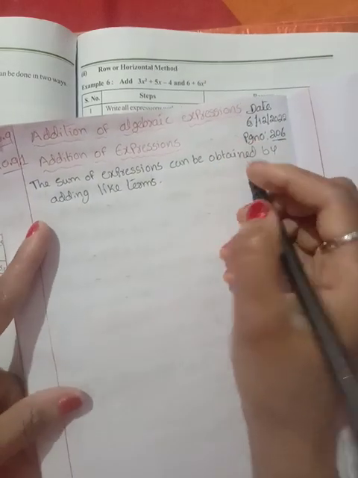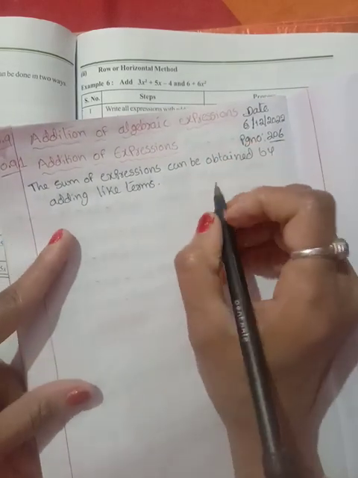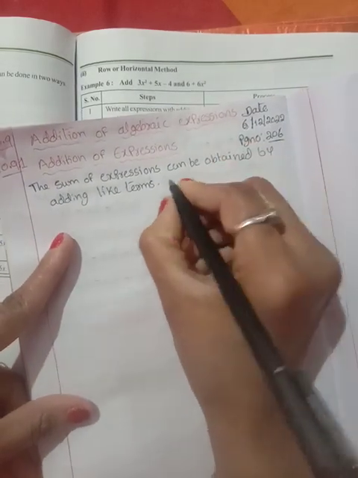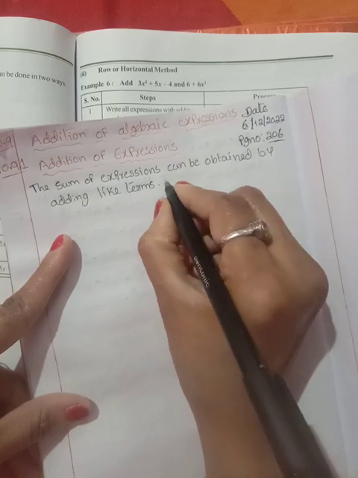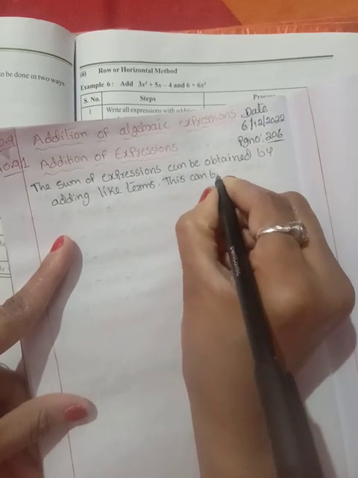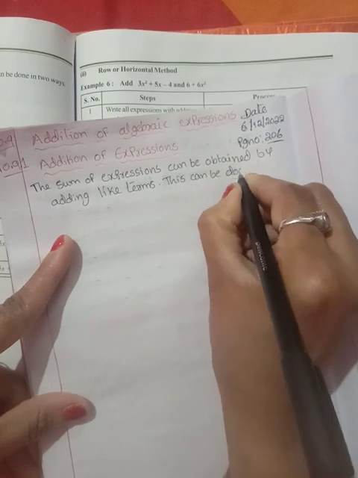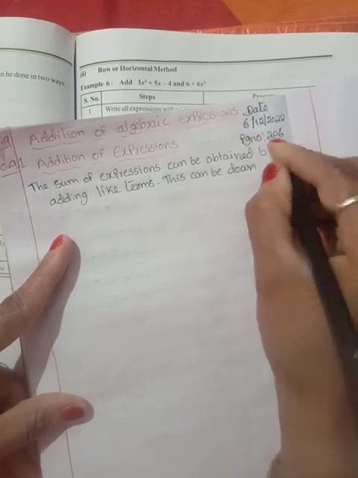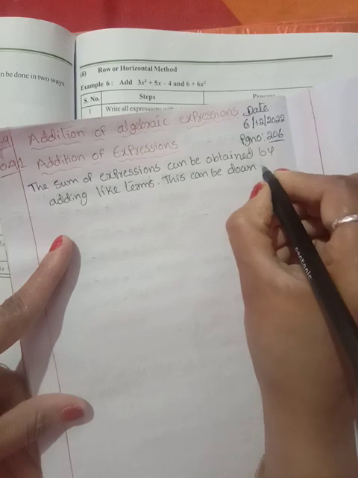How to add and subtract the algebraic expressions in two ways only. This can be done in two ways. Two methods are there in this addition of expressions.